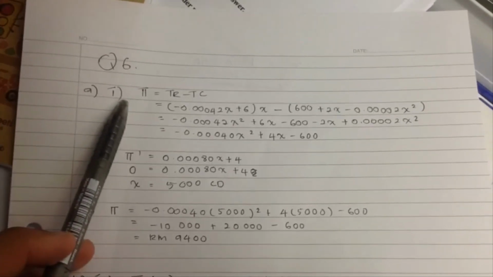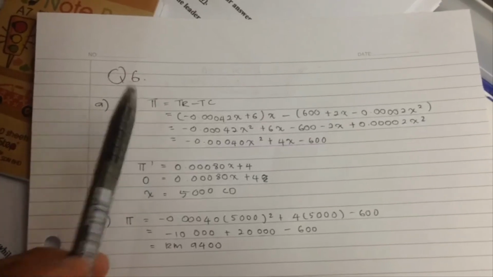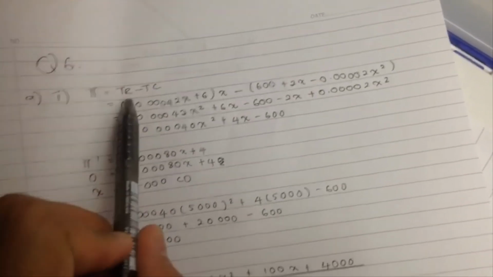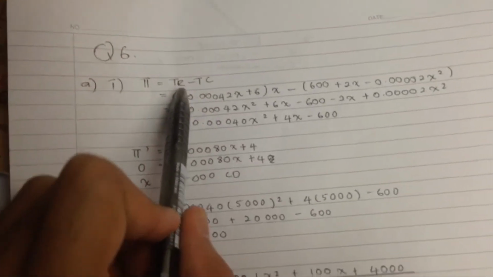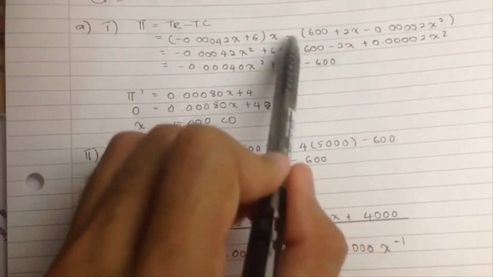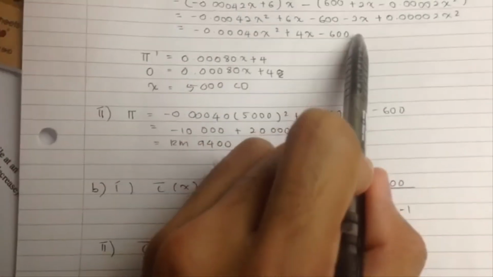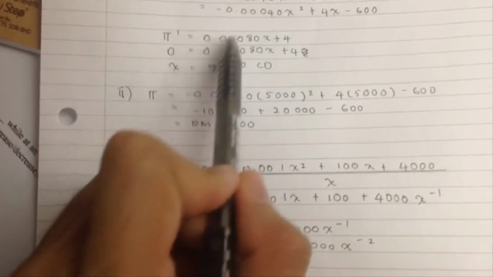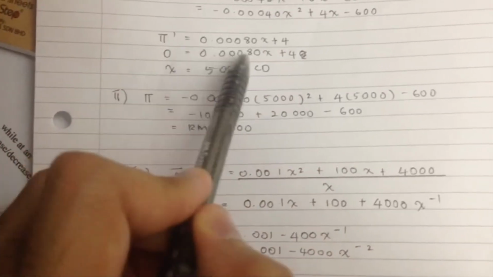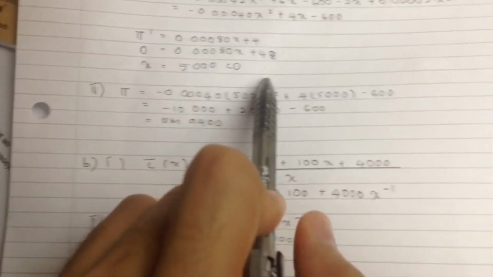This is question C. For the first question, part (i) asks to maximize profit: how many copies should Sony Music produce each month? For the first step, we need to find the profit equation, which is TR minus TC. So we get this, and then we subtract, and we get the profit function. When you get the profit function, we need to derive it. So when you derive, you get this, and then you set it to 0, and you get x is 5000 CDs that need to be produced.